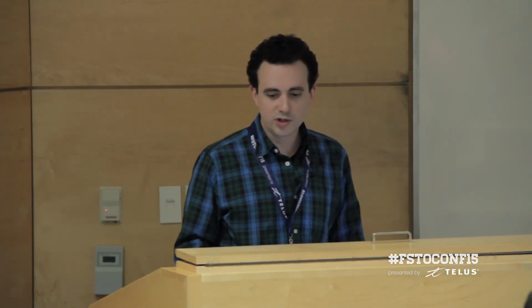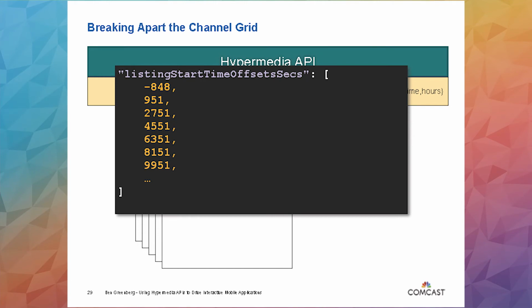Then we have what we call the grid shape. The grid shape is, I hope you were able to see, all the boundaries of when programs start and stop. So we have a resource here called time offset channel group, and all that really is, is that it looks something like this.